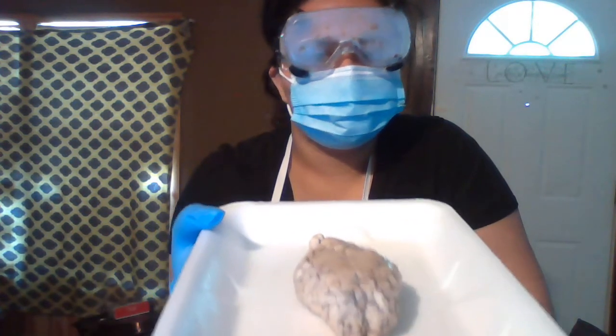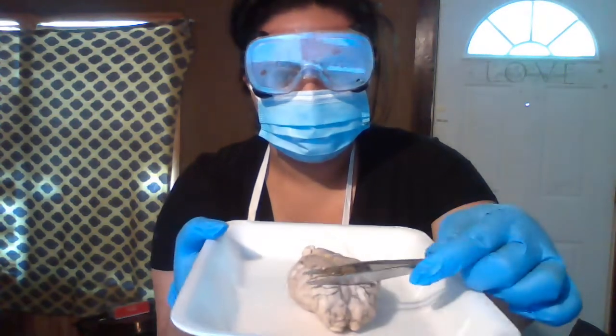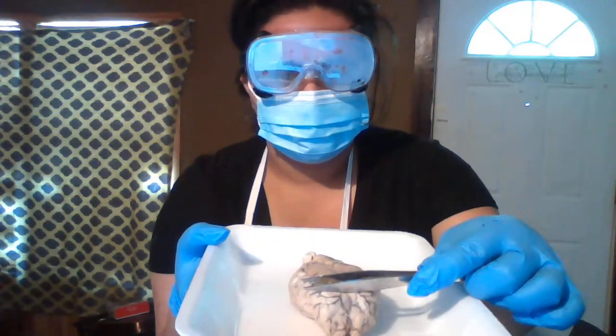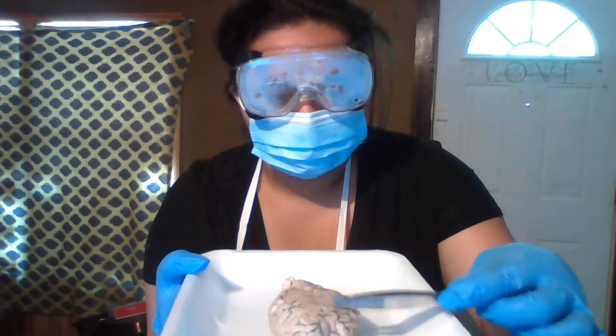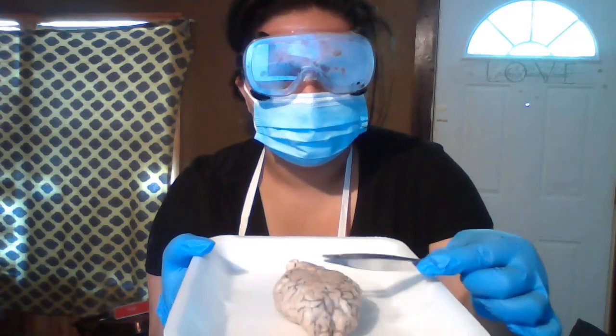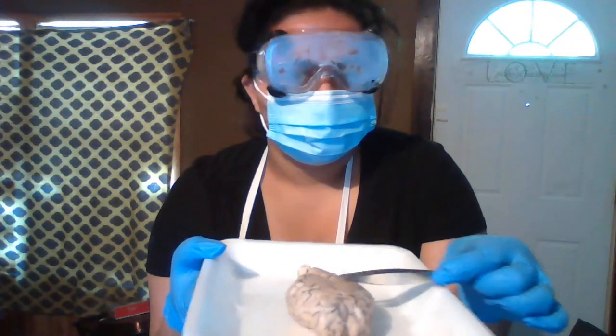It says each hemisphere is divided into 4 major lobes, which we've already established. I've showed you the front, which is directly anterior. Moving back, you will see the parietal lobes in the middle, followed by the occipital lobe.